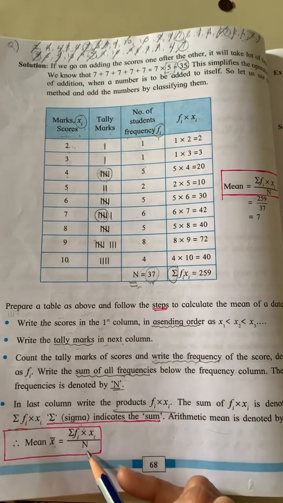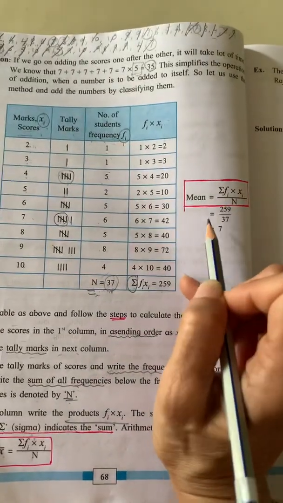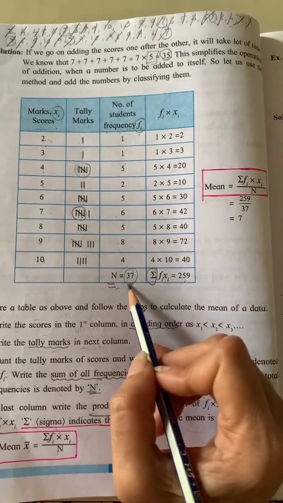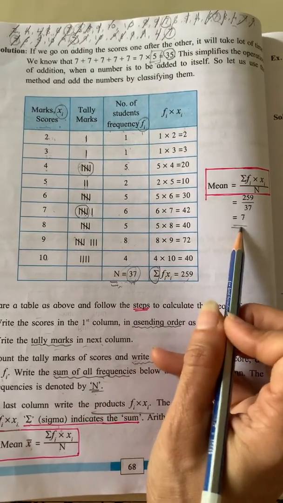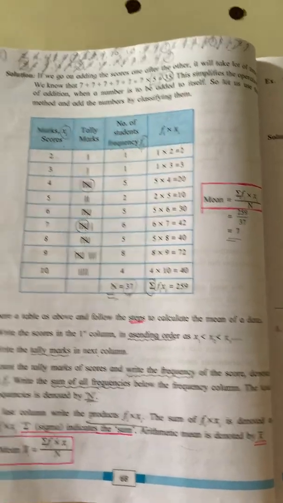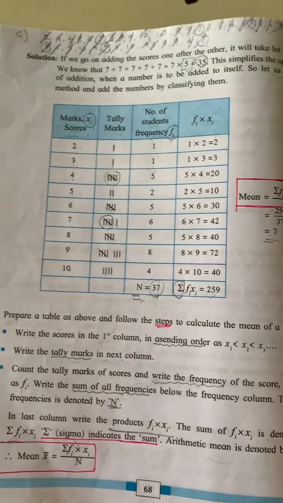So sum upon number of scores. So you will be writing sum upon number of scores. So sum is 259 upon the number of scores, that is 37. So we get the mean is 7 marks. Means average marks, if you see 37 students, the average mark is 7.